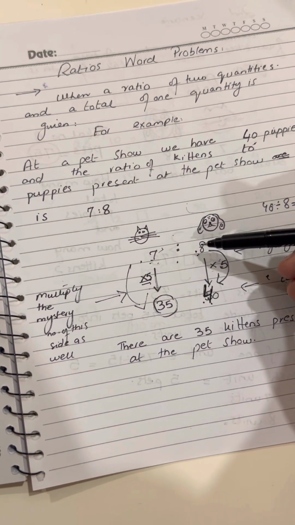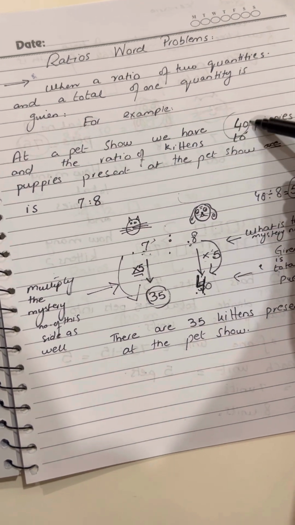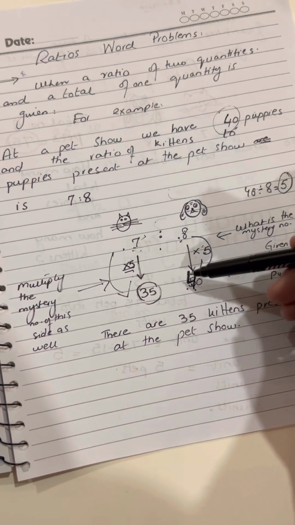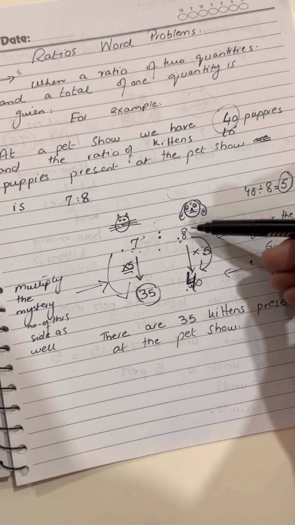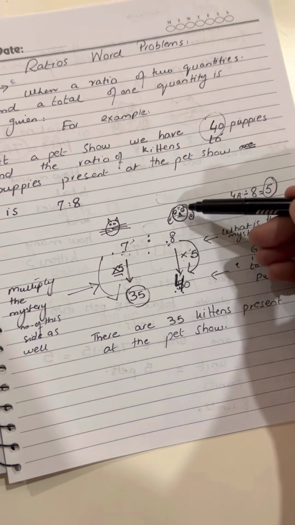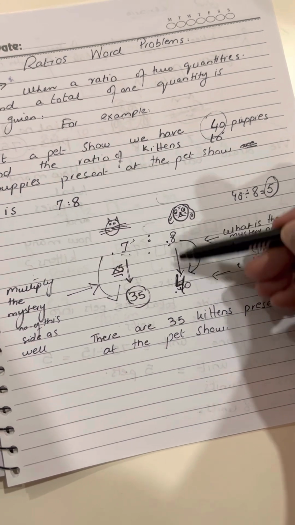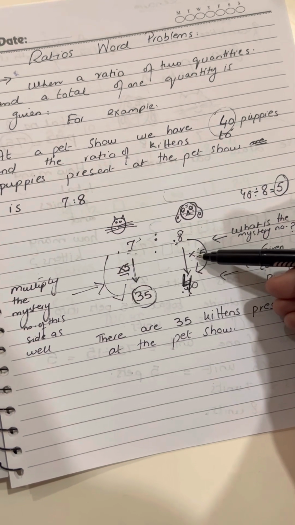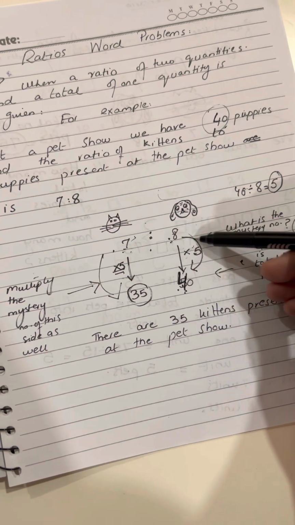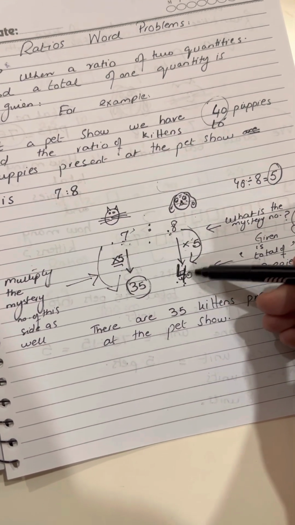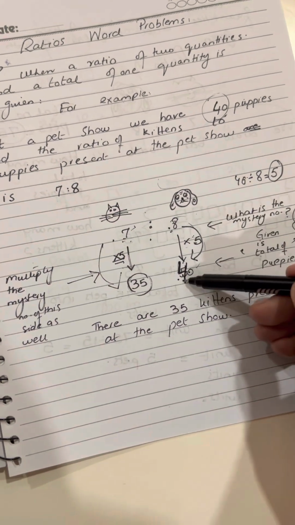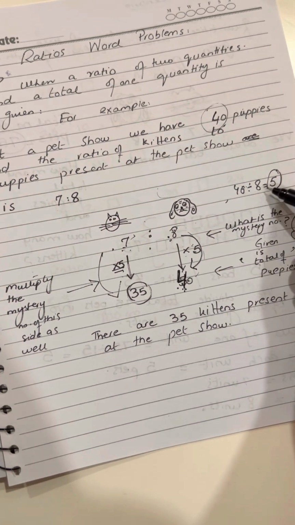The second thing that you have been given in the statement is the total of puppies. So you put this number under the same column of puppies in the ratio, so it comes right underneath. Then you look for that mystery number. What am I doing to this number to get this? We are multiplying. Obviously, this number is increasing. What number am I multiplying?